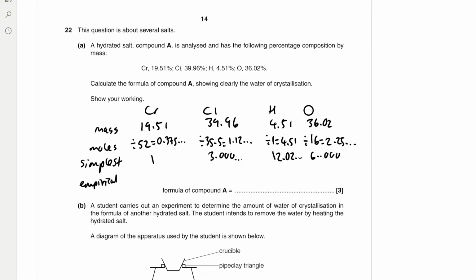And then we can write our empirical formula, which is CrCl3 H12O6.